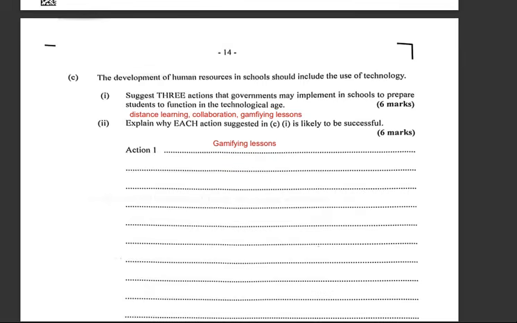It's not as if we are trying to degrade technology, but using technology in a wise way, it could give you more accessibility than even books. For example, you could use Google to do your research, your SBAs, assignments, and so forth. So the action will be gamifying lessons.